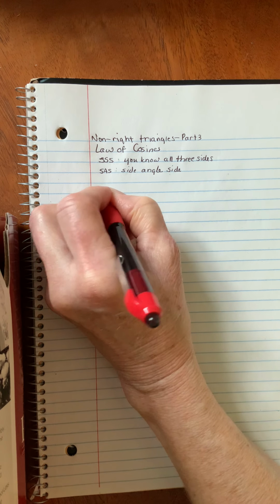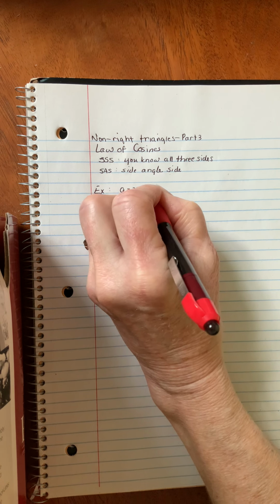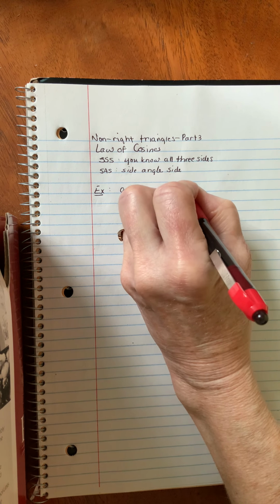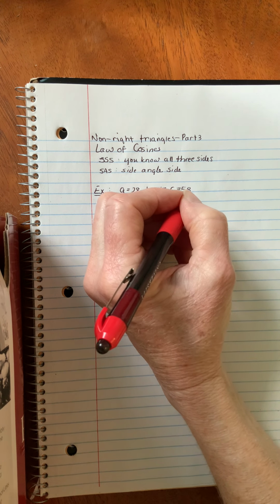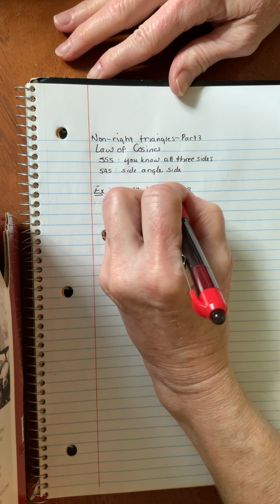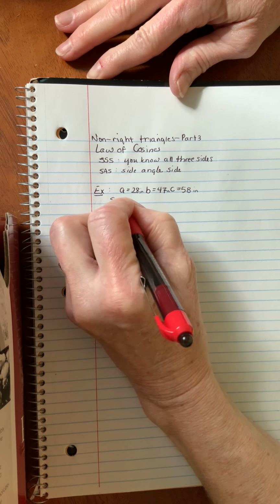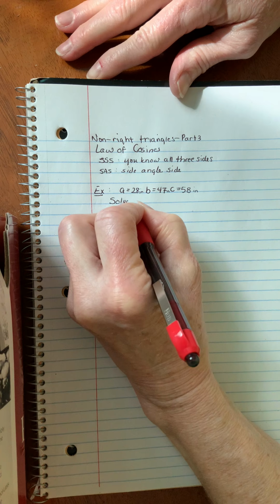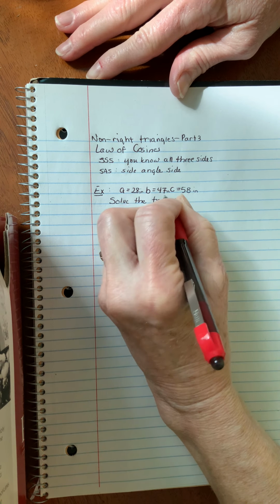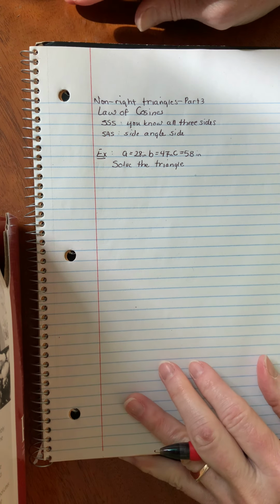My example has A is 28, B is 47, and C is 58. I could say that those are inches, just to give them some kind of measurement. So I'm going to go inches, inches, and inches. The task is to solve the triangle. There are some actual practical reasons for this, not just solving triangles, but this is how we start.